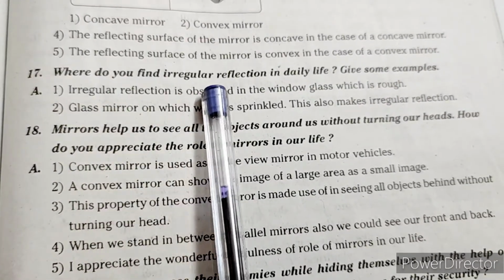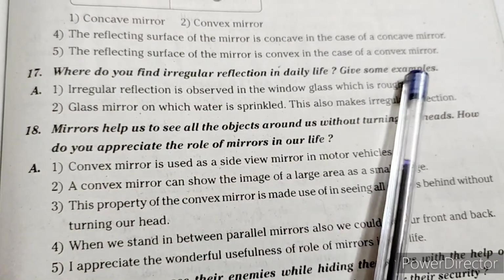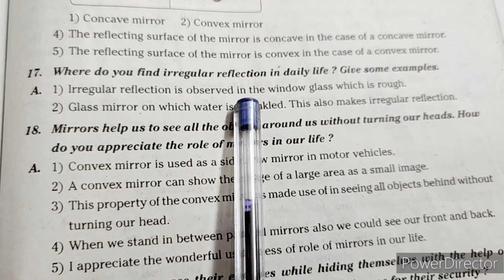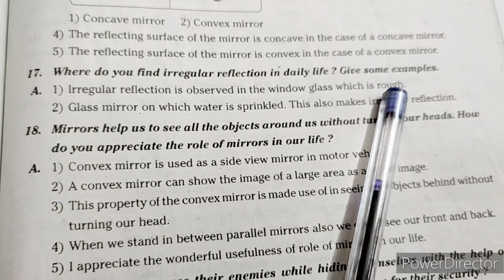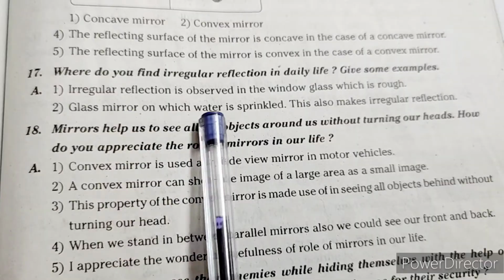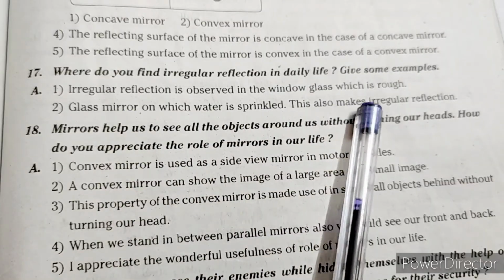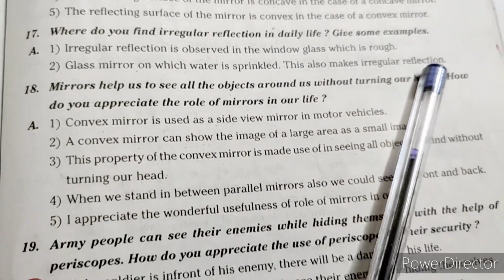Where do you find irregular reflection in daily life? Give some examples. Irregular reflection is observed in the window glass, which is rough. Glass mirror on which water is sprinkled also makes irregular reflection.